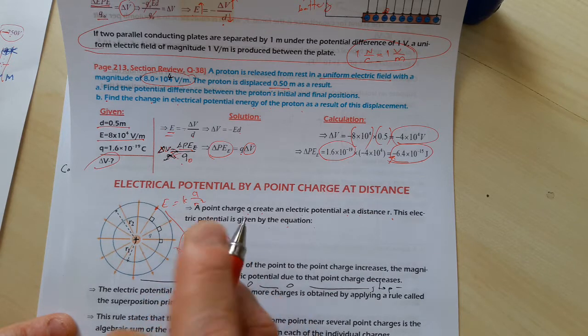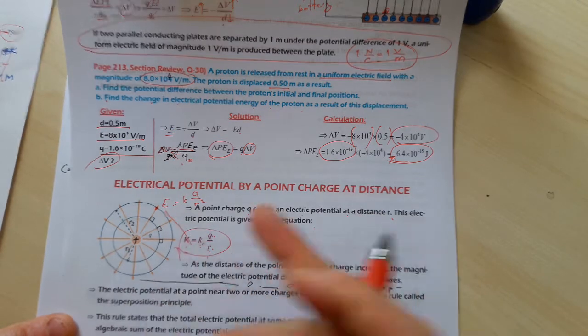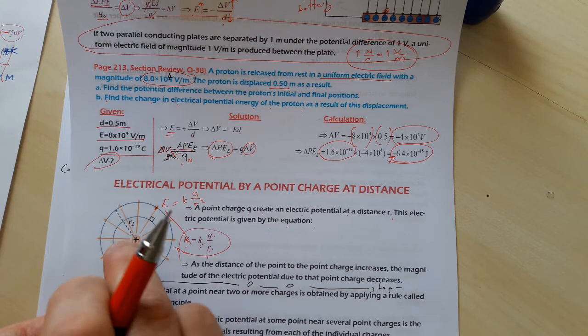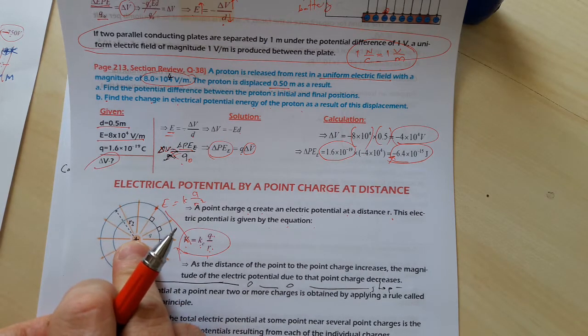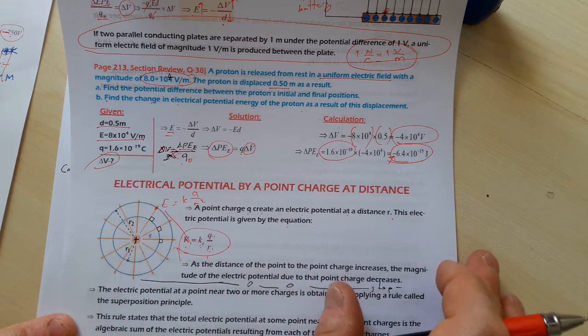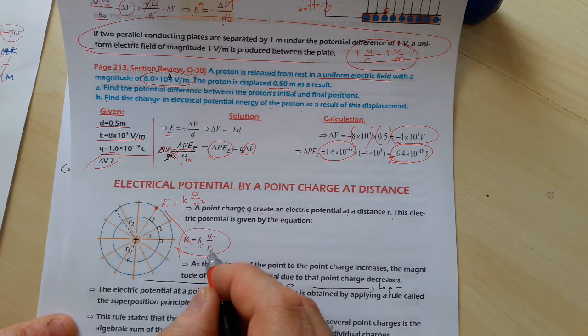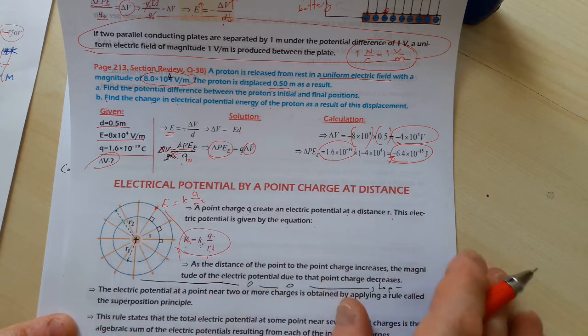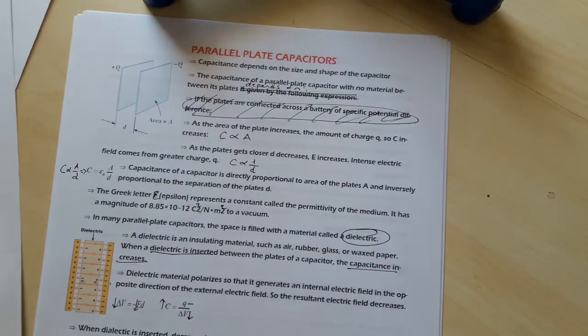So is it useful for the 10th, 11th, 12th grade? No, we are not going to use this in 12th grade, but you should know every charge creates an electric potential in the space, and this electric potential decreases as the distance from the charge increases.